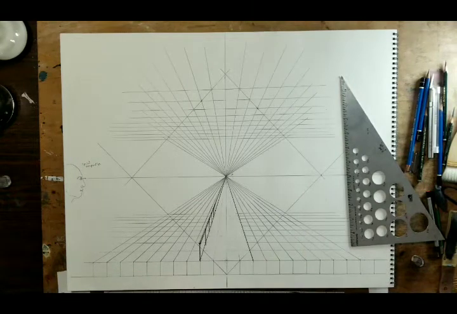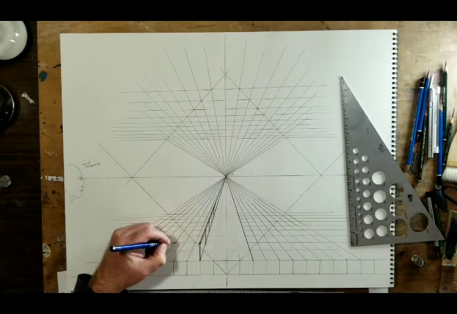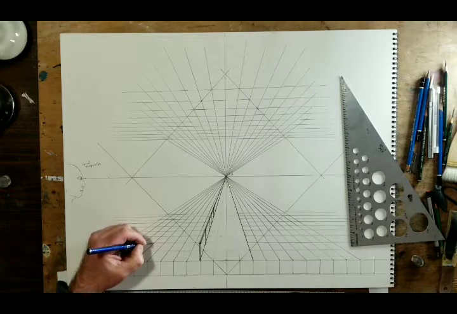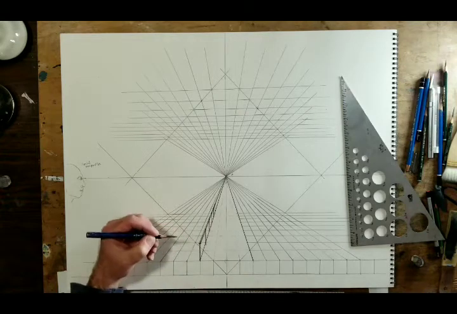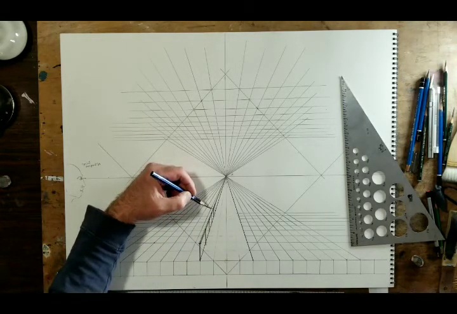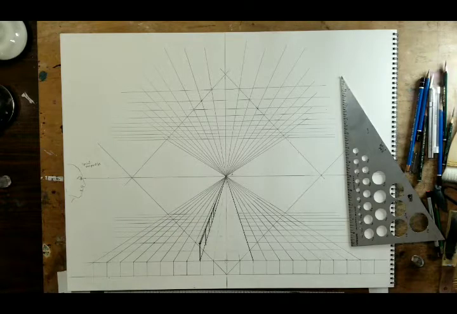So maybe from the outset we will start our building. It's going to be a long, narrow, skinny building. So let's say we want to plot out our floor plan. So let's say, let's go with this, okay?